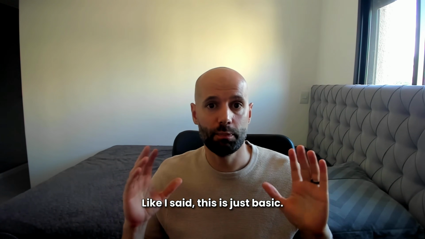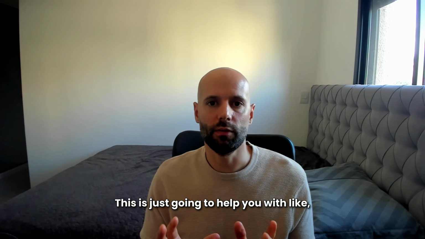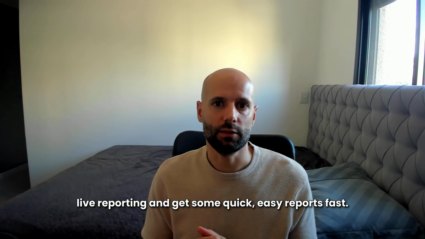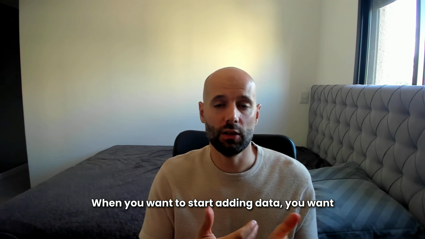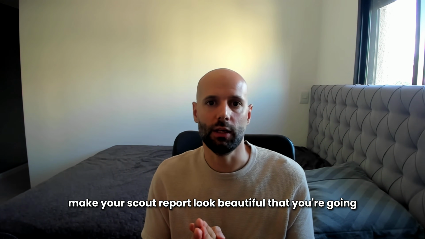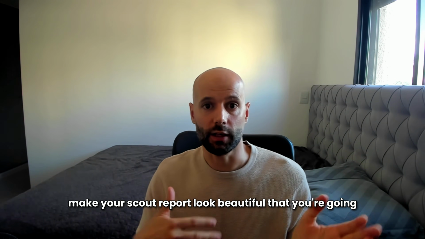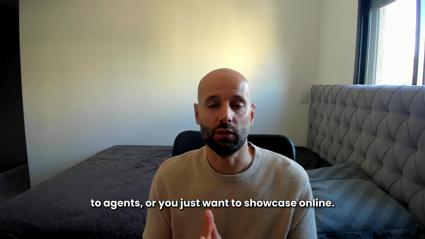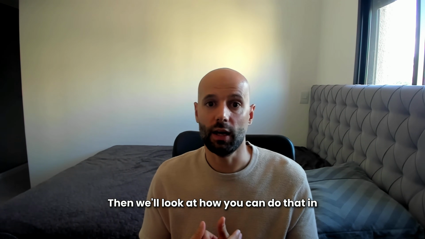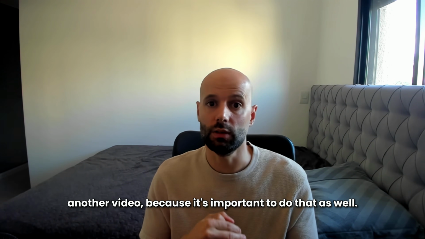Like I said, this is just basic. This is just going to help you with live reporting and get some quick, easy reports fast. When you want to start adding data, you want to start adding images, you want to start to make your Scout report look beautiful that you're going to send to clubs or you're going to send to agents, or you just want to showcase online, then we'll look at how you can do that in another video, because it's important to do that as well.